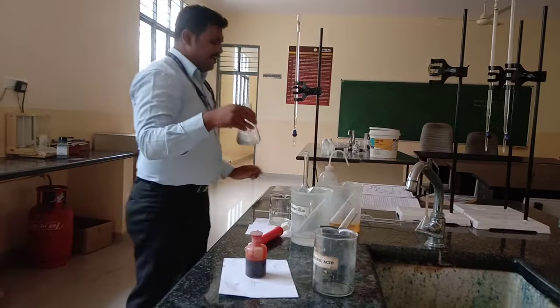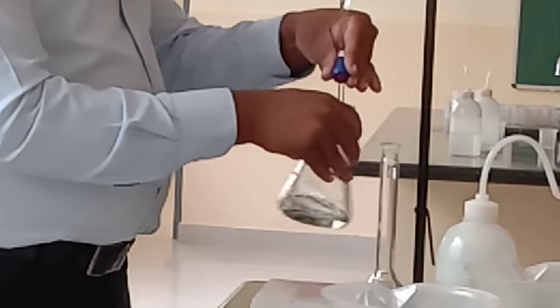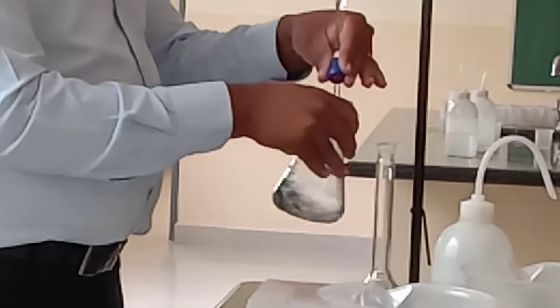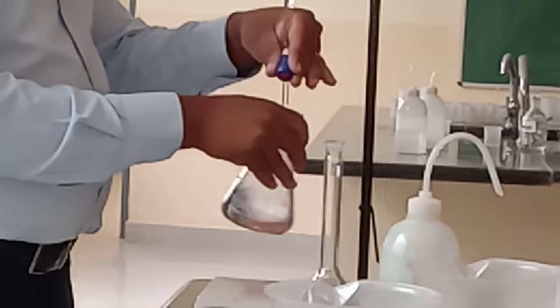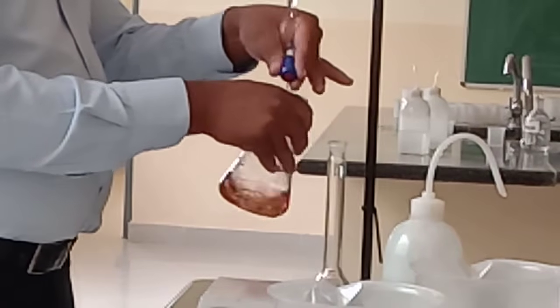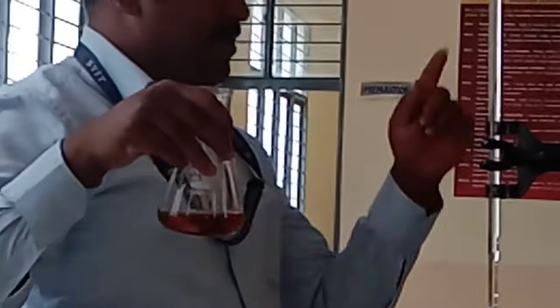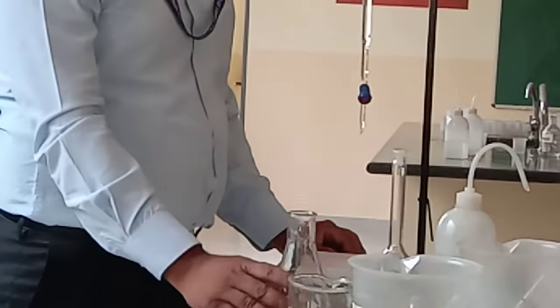This bluish green color is titrated against standard FAS solution until the bluish green color turns to reddish brown color. This is the reddish brown color. This is the end point in this experiment. By knowing the volume of FAS solution run down, we can calculate the chemical oxygen demand.